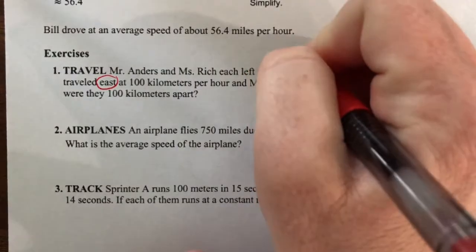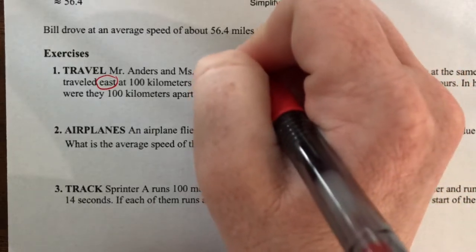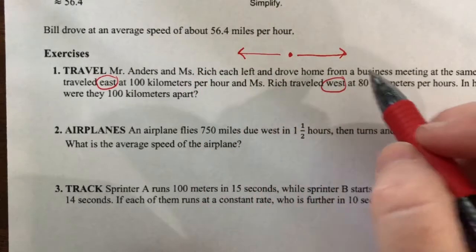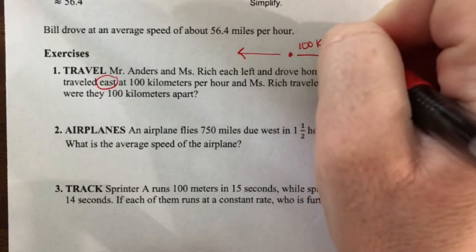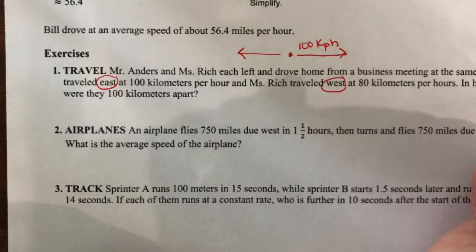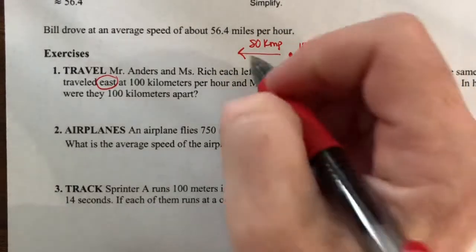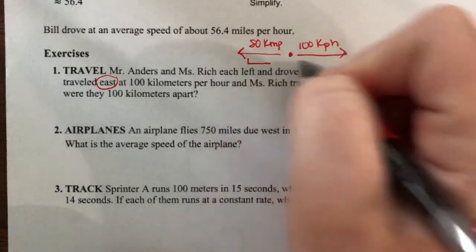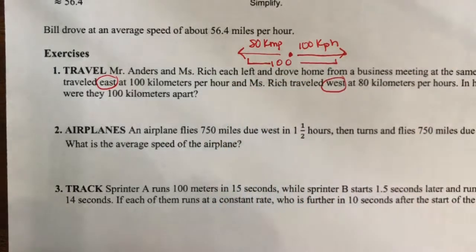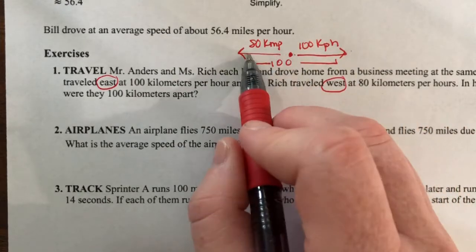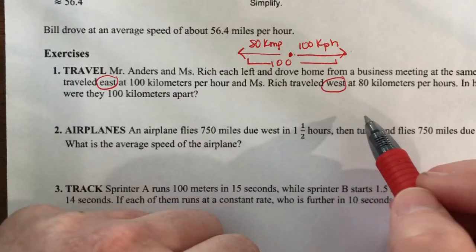Okay, so they start here. One of them goes this way. One of them goes this way, right? The one going east to the right goes 100 kilometers per hour. The one going west or left goes 80 kilometers per hour. So how long until their total distance apart is 100 kilometers? If he's going this way and she's going this way, how long until they've gone 100 kilometers apart from each other? How do I set that up?